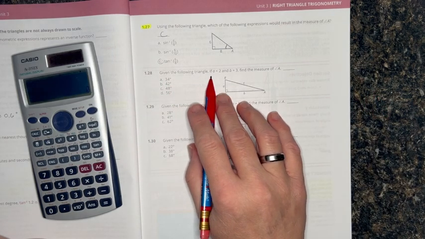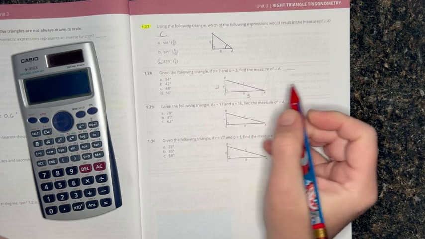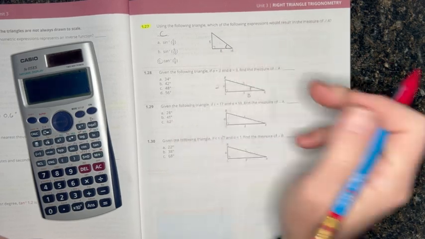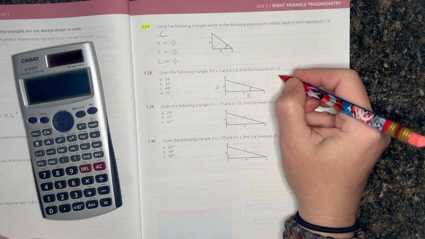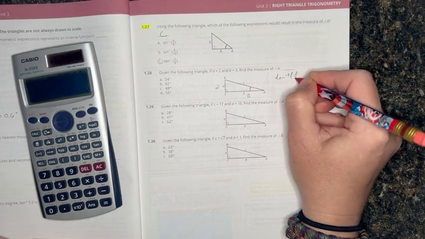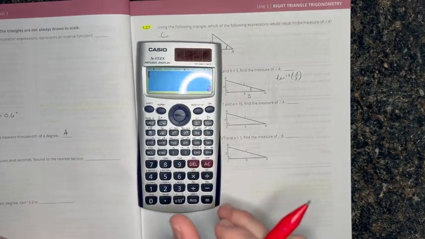Problem 28, given the following angle, if A equals 2 and B equals 3, find the measure of angle A. Well, this is very similar to the problem we just did, right? We want the tangent inverse of 2/3. So let's get our calculator out here.